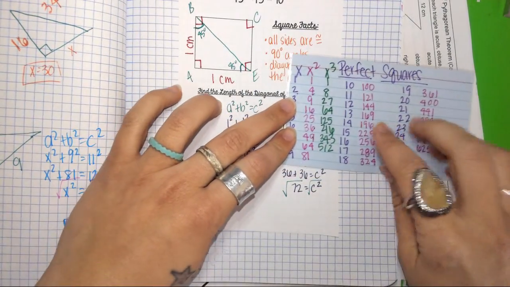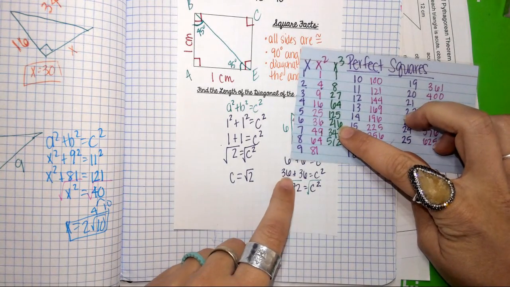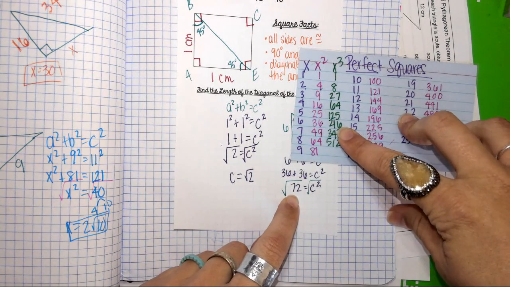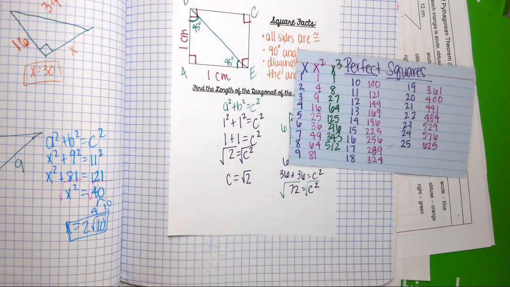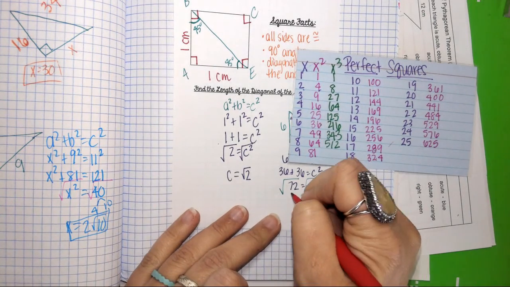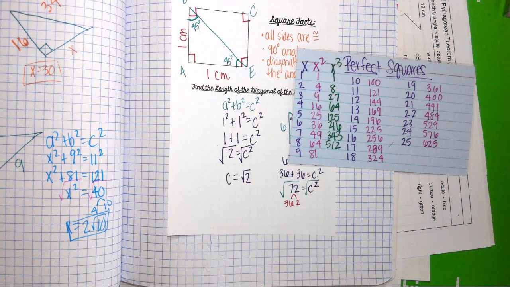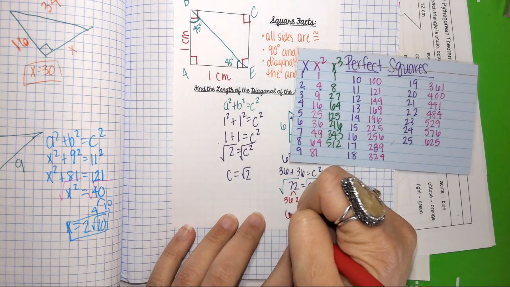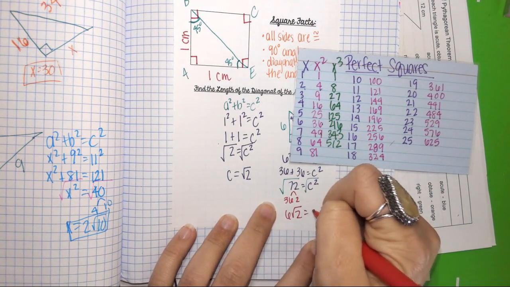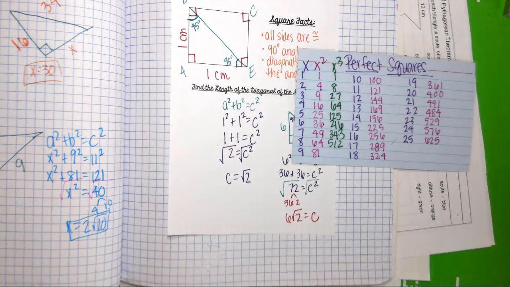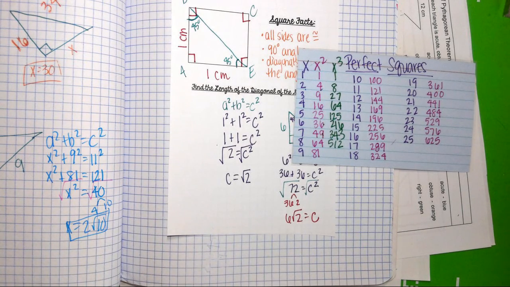It is. 36 is a perfect square. And didn't we use 36 to make 72? Yes. So it would be 36 times what gives us 72? Okay, what's the square root of 36? So it's 6 root 2 equals C.